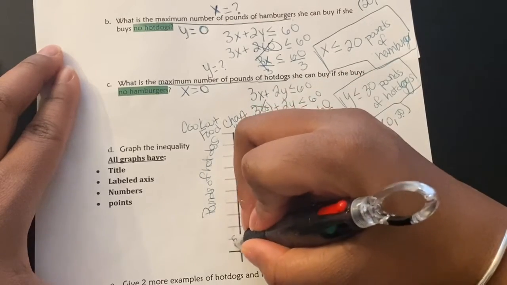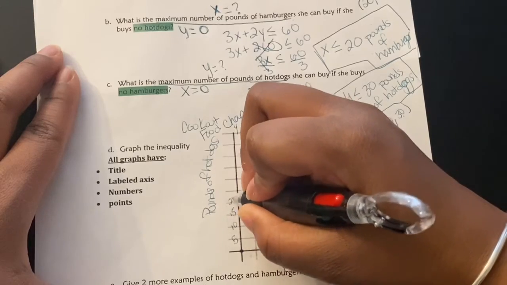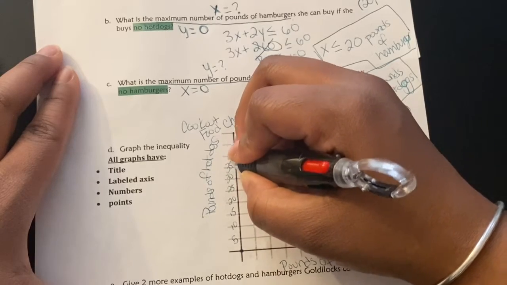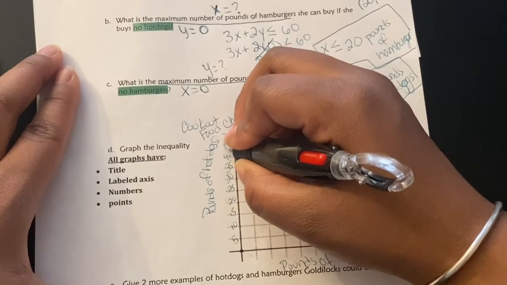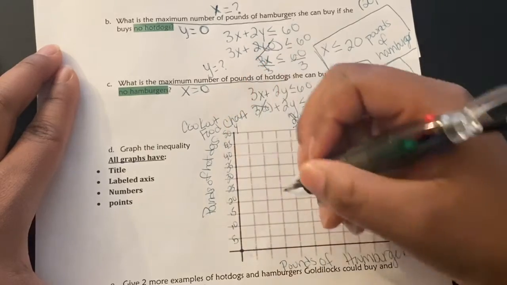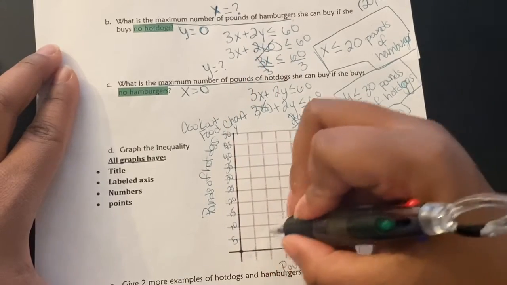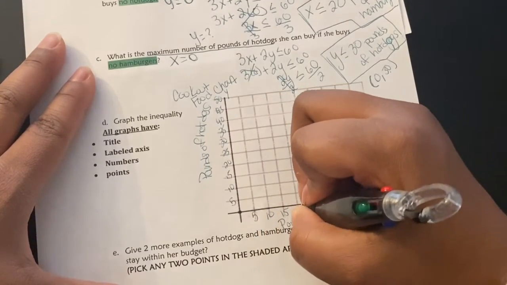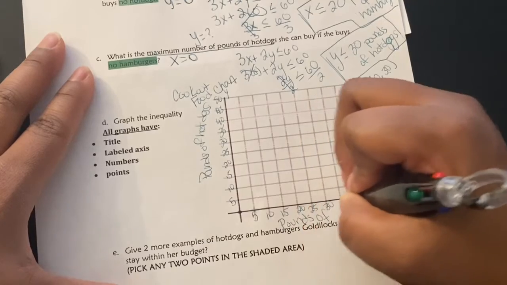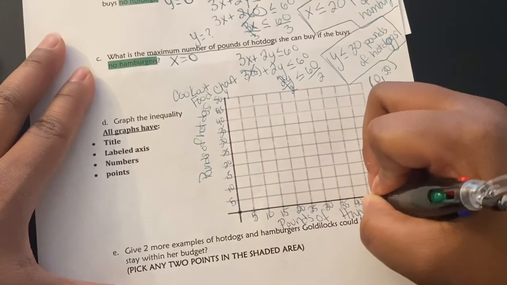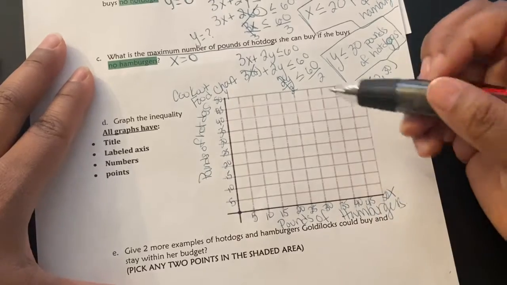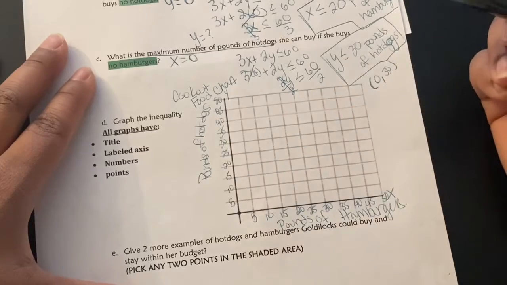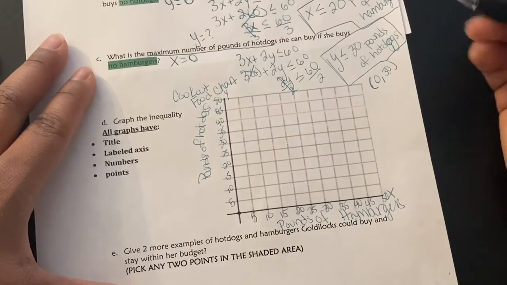So this is going to be 5, 10, 15, 20, 25, 30, 35, 40, 45, 50. And I'm going to make that the same scale on both the x and y axis. Now, sometimes you might have to count by 2s, by 4s, by 10s. Okay, it all depends on the scenario and what makes sense.